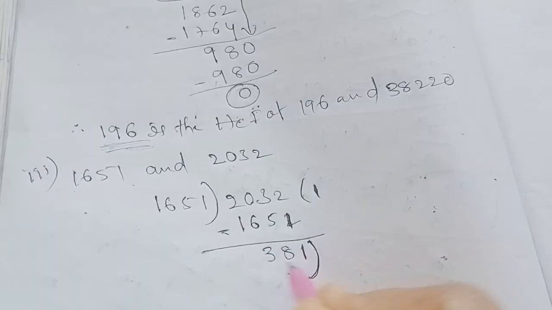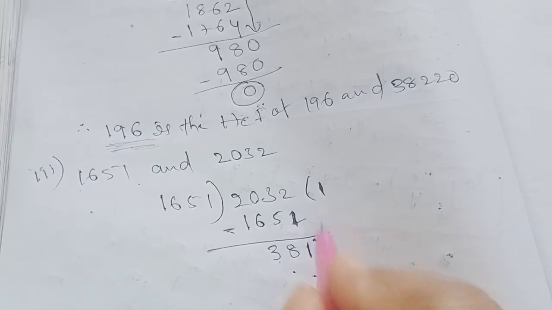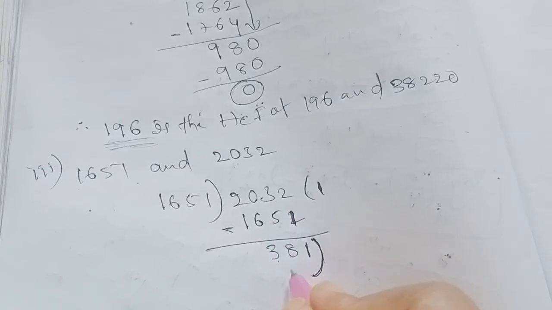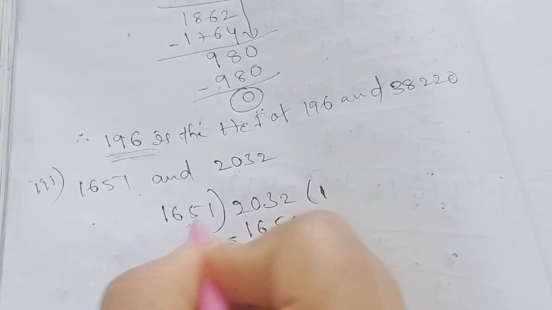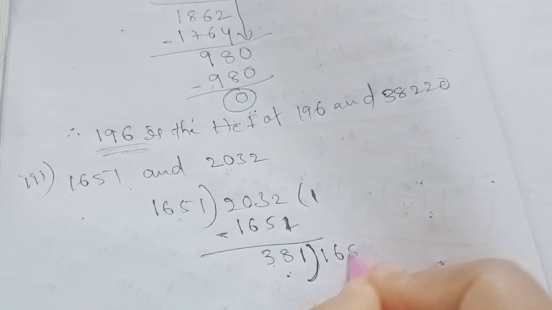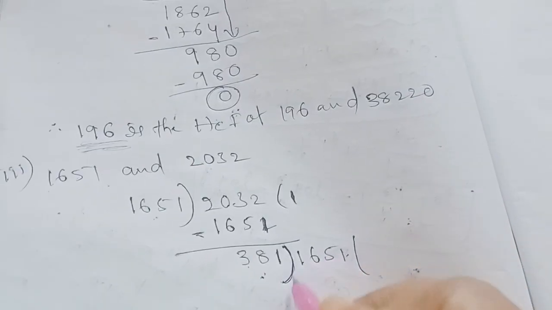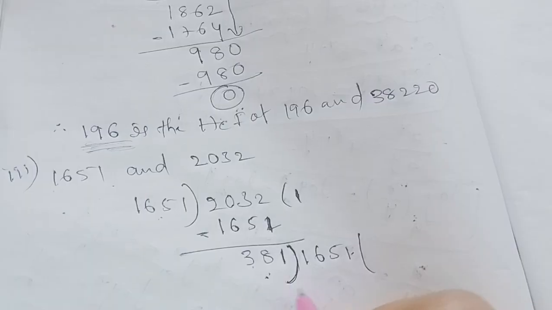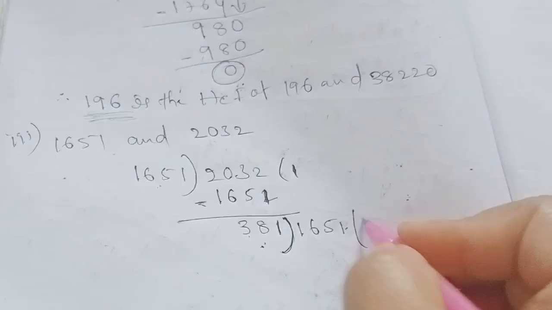Again do this one. This is the remainder. Now what can we do? This is the divisor and this one is the dividend, 1651. So this is the continuous division method. We can continue the division.